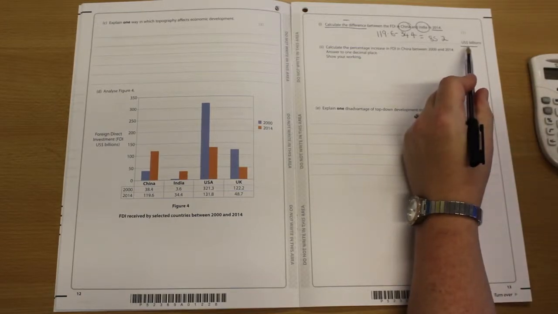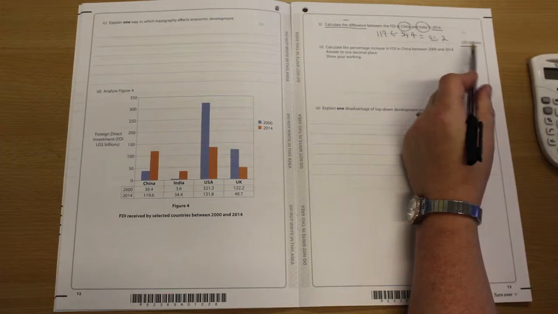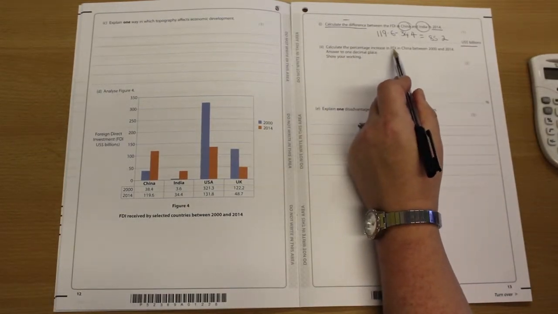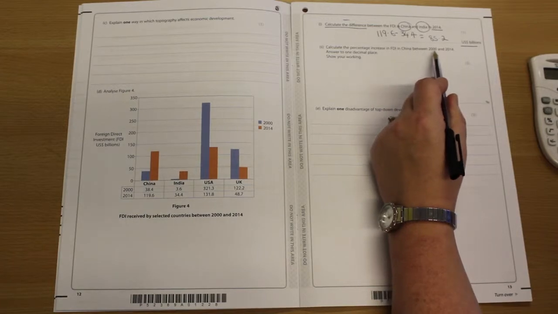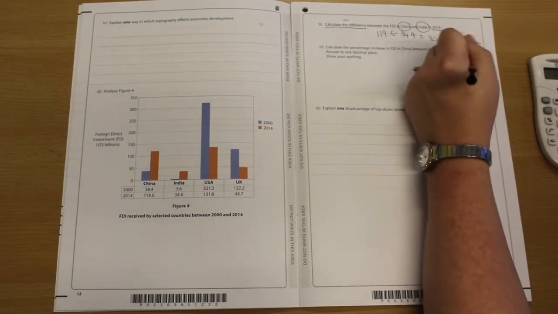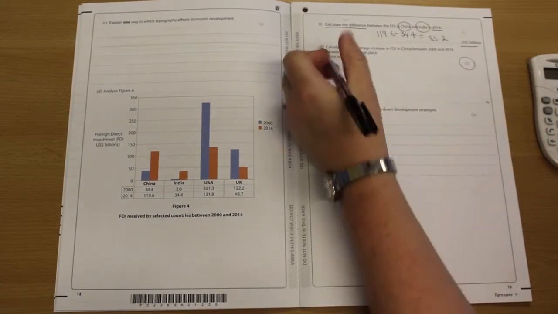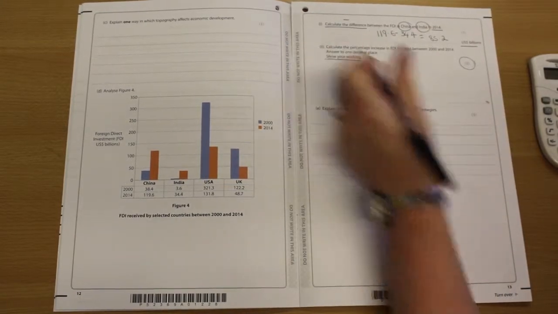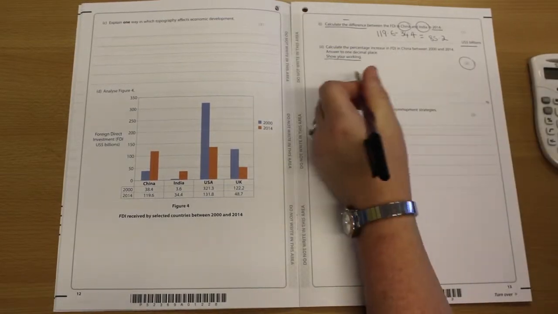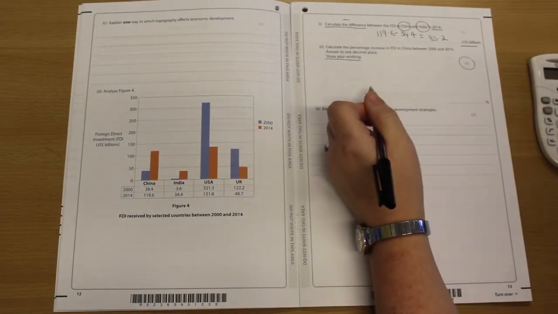They've even put the units on for you. I think that's a cop-out. You know, I think you should actually put the units on yourself, but never mind. The next one is a little bit more tricky. Calculate the percentage increase in FDI in China between 2000 and 2014. It's 2 marks. If ever it's 2 marks, show your working out. Even if you actually get the calculation wrong, you might pick up a mark for showing your working out.